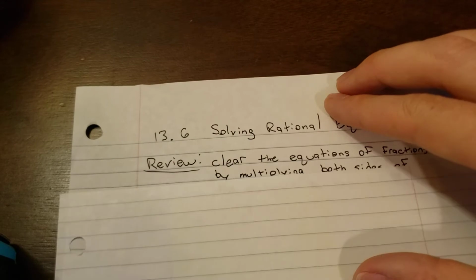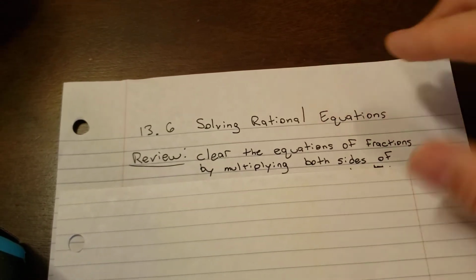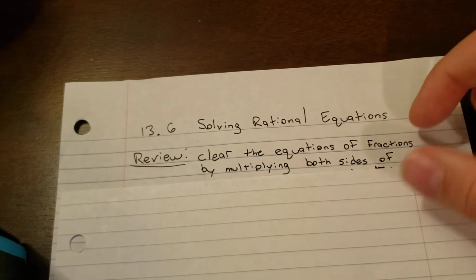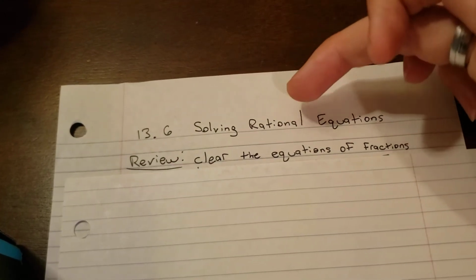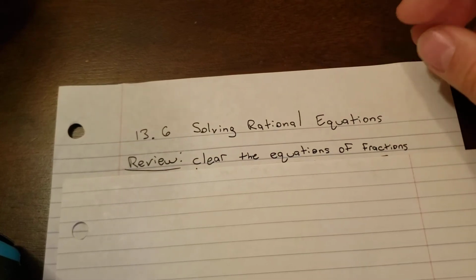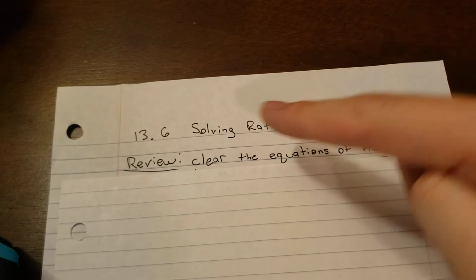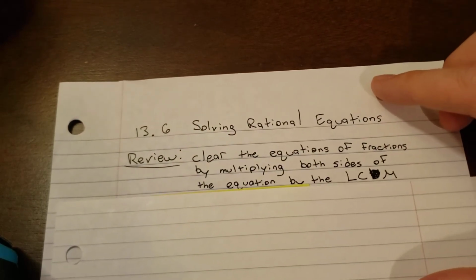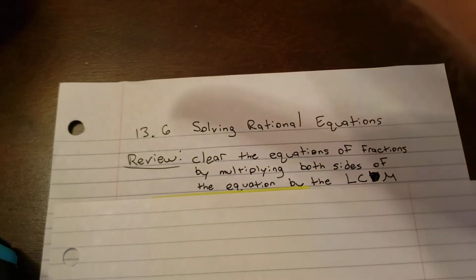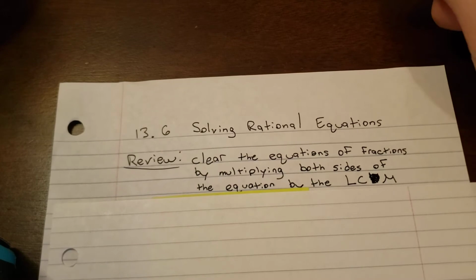Okay, so let's review. You clear equations of your fractions. This is going to be the main thing. We've been dealing with all these rational expressions, so we're going to have stuff in the denominator, but we can clear the whole equation of these fractions by multiplying everything by the least common multiple, the LCM.